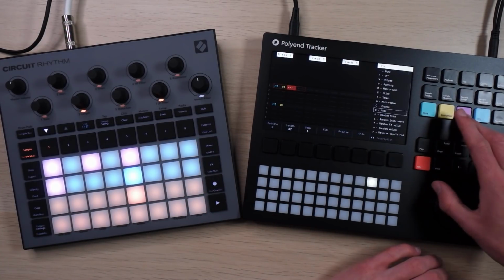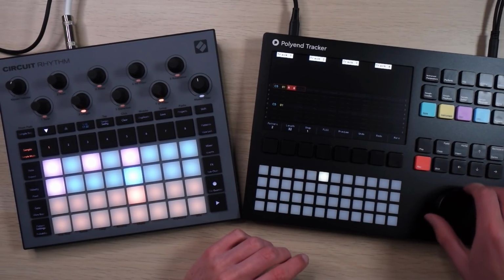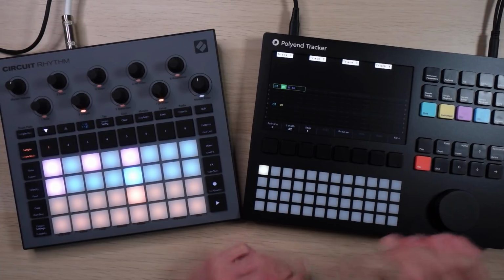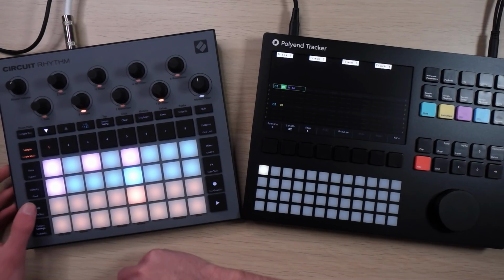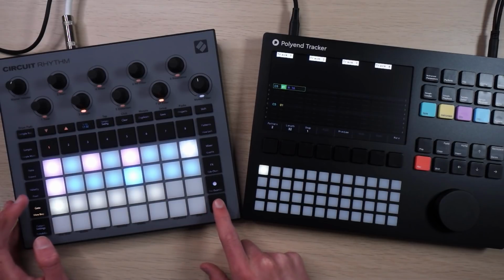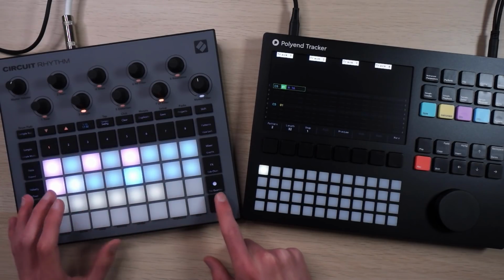In this case, just for the sake of obviousness, let's choose a roll, and then you can even audition the amount that it's going to roll it. It's a bit much. Whereas on here, I have to go into a different window to see on a step-by-step basis where my note repeats are. Which, because I have the sequencer here, is totally fine by me.